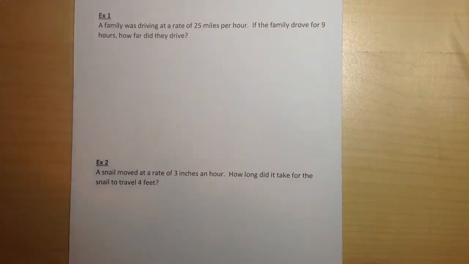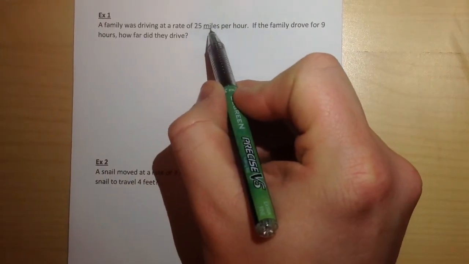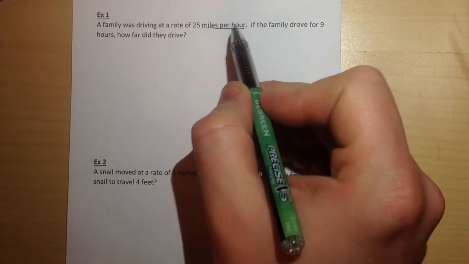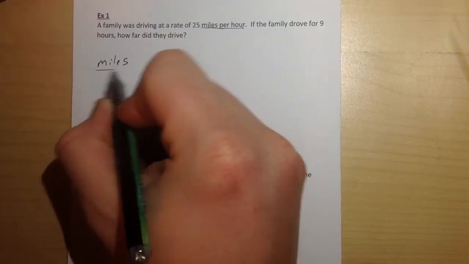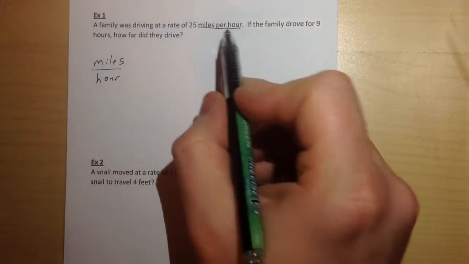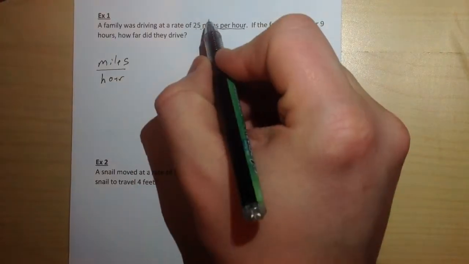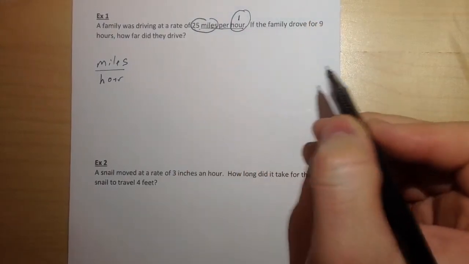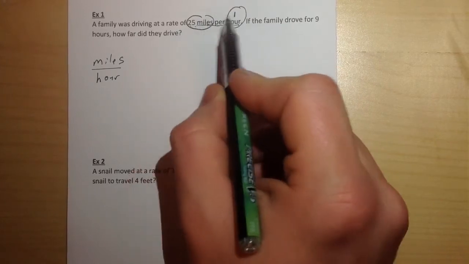All right, so we're talking about miles per hour. And what happens is when people see miles per hour, they think of it being one thing. What miles per hour actually is, is a ratio of how many miles you go in a certain amount of hours, or in this particular case, 1 hour. All right, so you can see here that they're going 25 miles in 1 hour. And that's something to keep in mind. So there's a ratio here of the fact that they're going 25 miles in 1 hour.